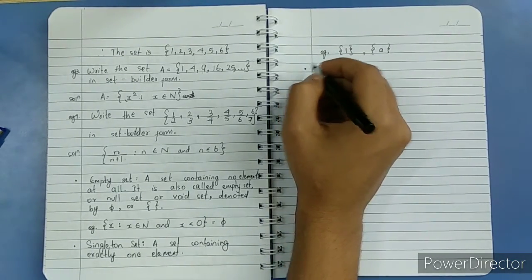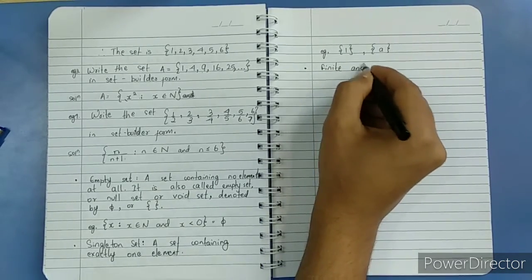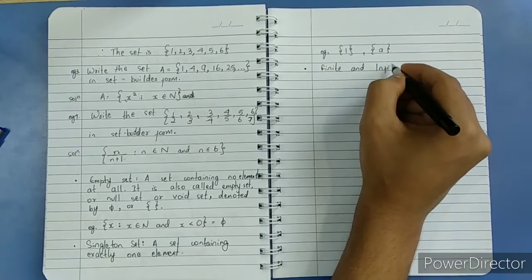Next definition is of finite and infinite sets.